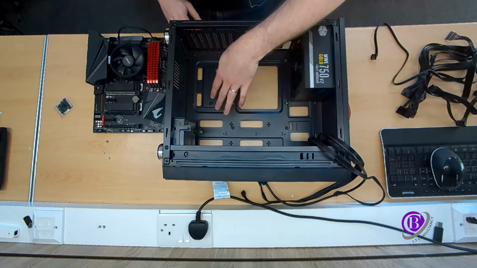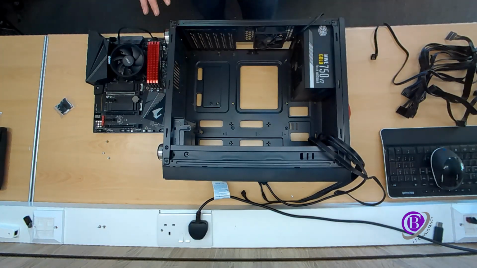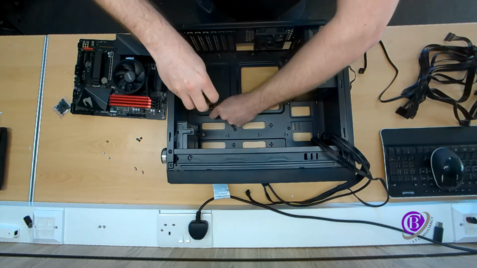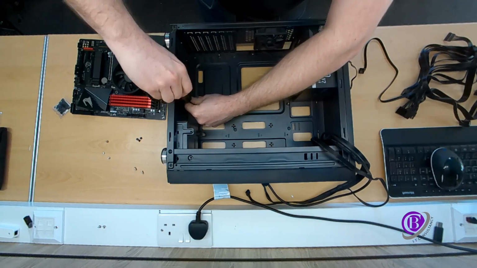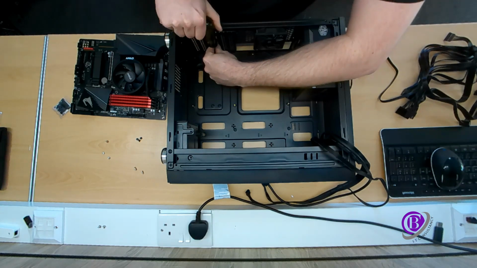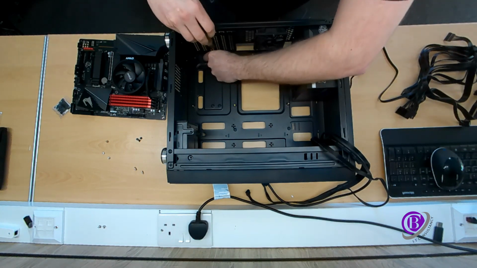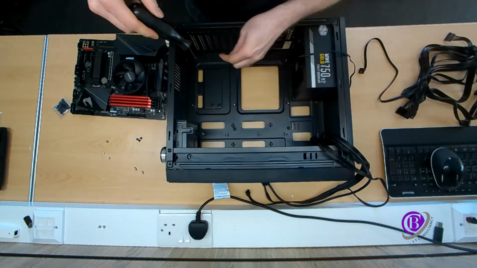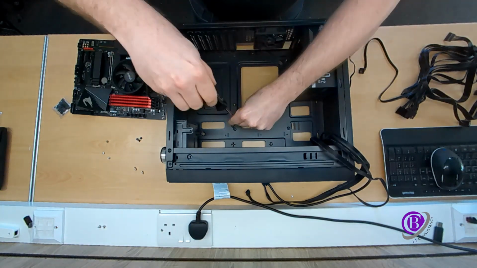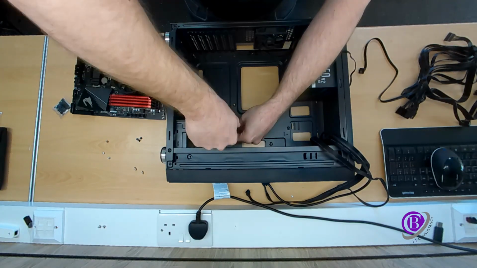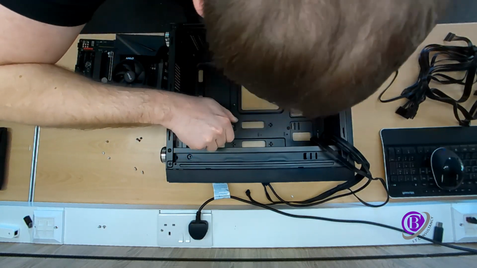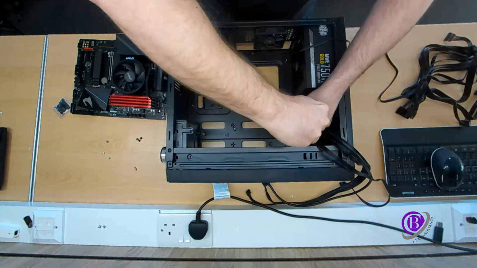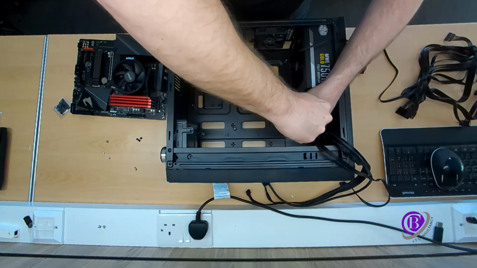Okay, so we're going to move some of these standoffs, put a few extra ones in and make it so we've got a bit of extra support on the motherboard. Right. I'm just going to move these standoffs out a bit to the correct location. Needed there. And we'll install these extra ones up here. One there. One there.